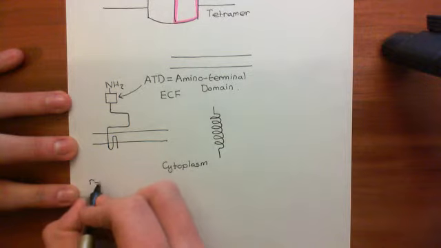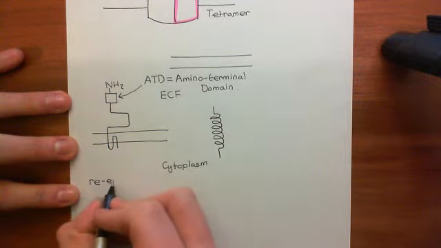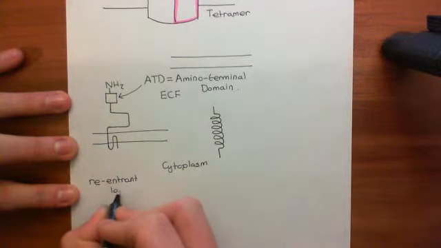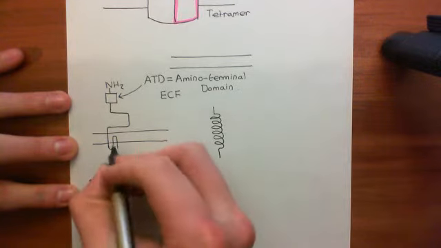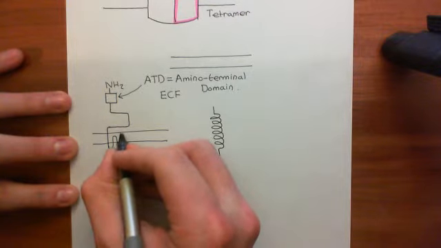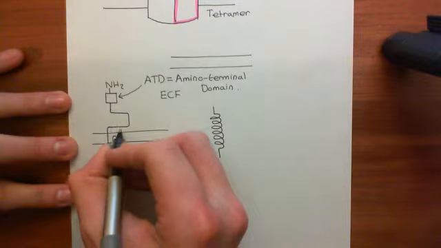When you have a structure like this, where the polypeptide tries to get out of the cell and then comes back in, it's known as a re-entrant loop. So there's our re-entrant loop. Then we have our second full membrane spanning alpha helix.